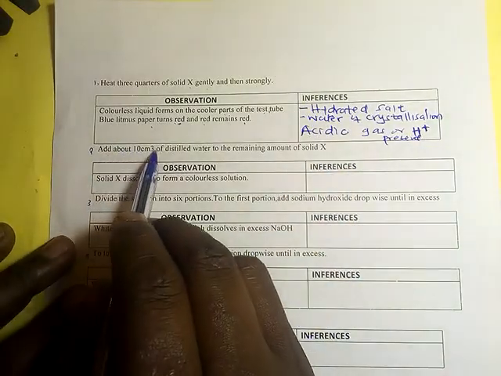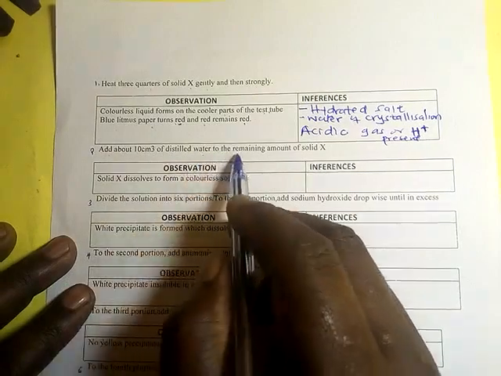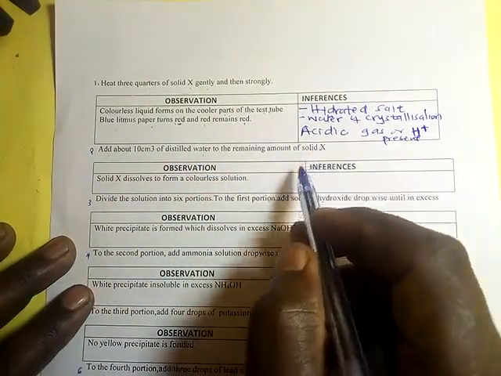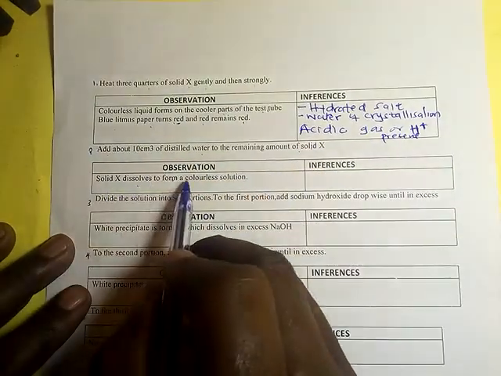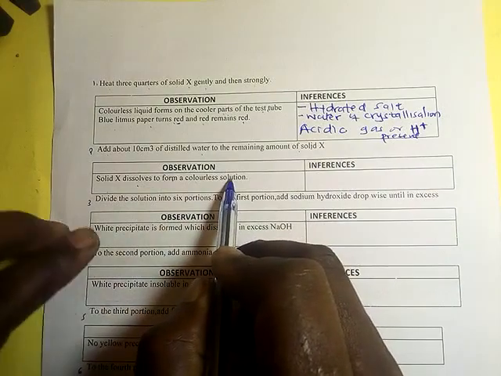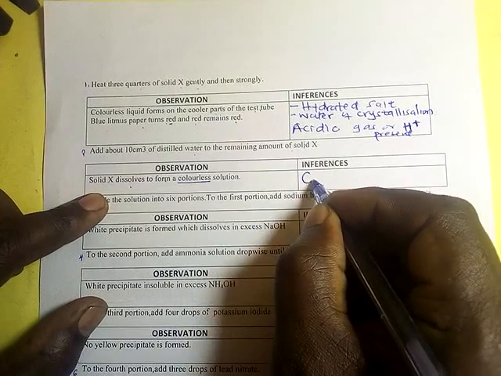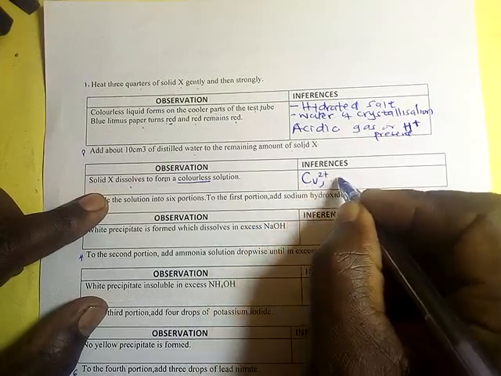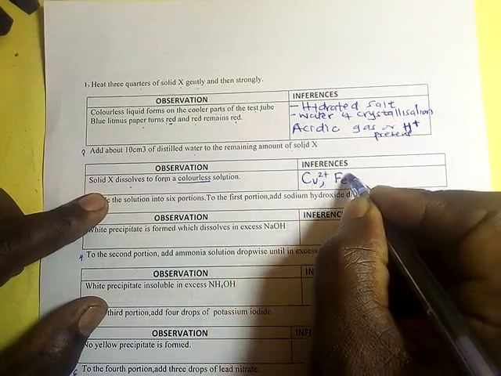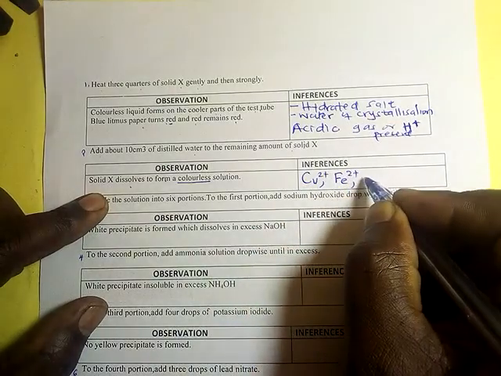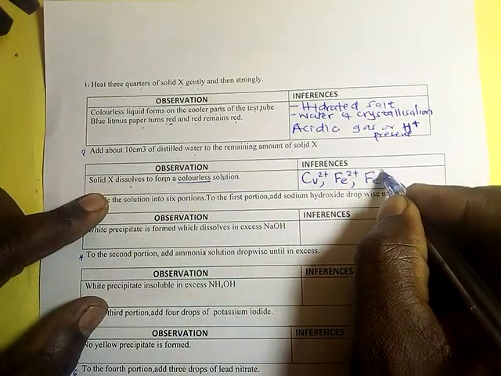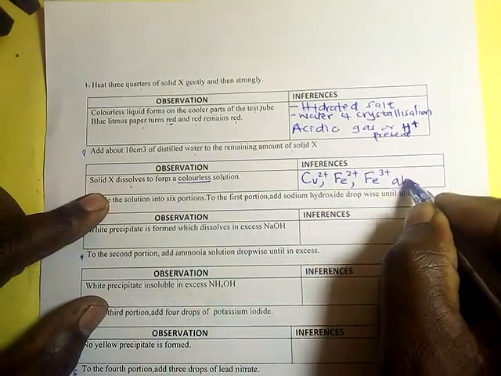Add about 10 centimeters cube of distilled water to the remaining amount of solid X. Solid X dissolves to form a colorless solution. So if it forms a colorless solution, it means that the copper 2 ion, the iron 3 ion, which is brown, is absent.